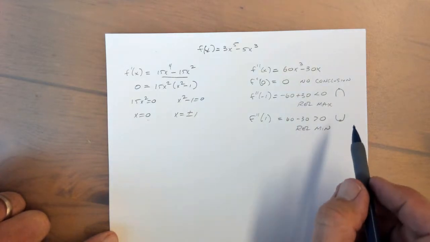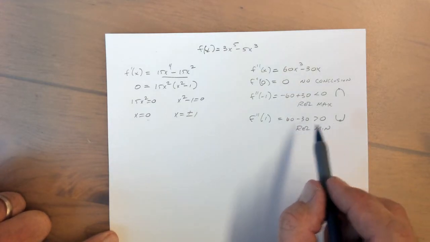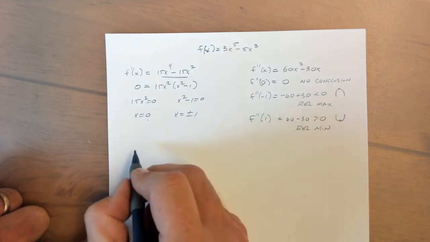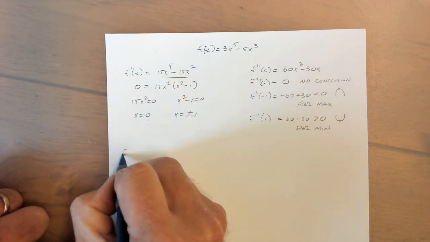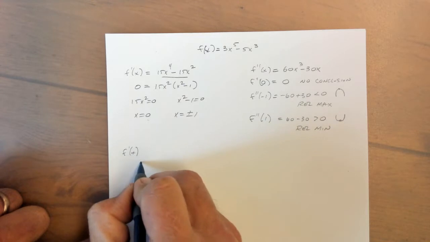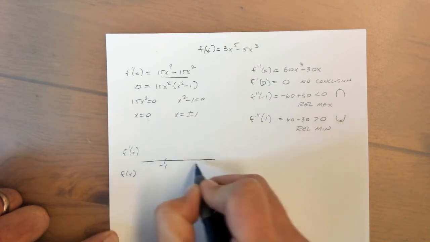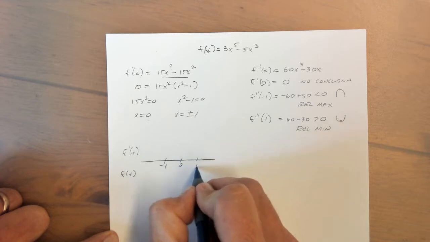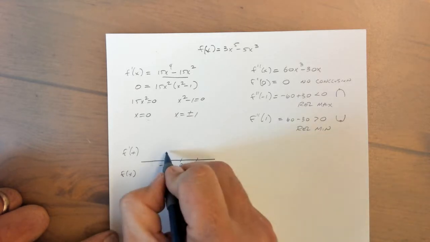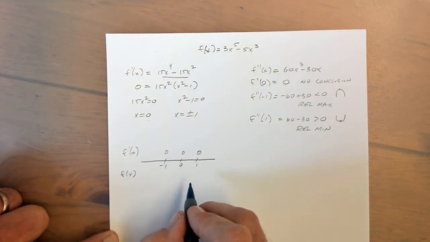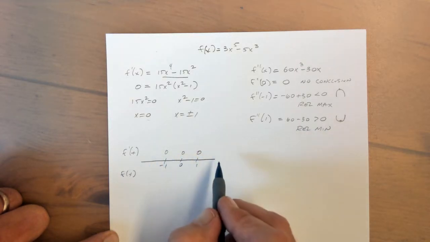So now, in terms of curve sketching, we're going to look at the signs of both the first and the second derivative. I'm going to use a number line here. For our first derivative, we have critical numbers at negative 1, 0, and 1. And at each of those, the first derivative is 0. Now we're going to look at the sign in the different intervals.